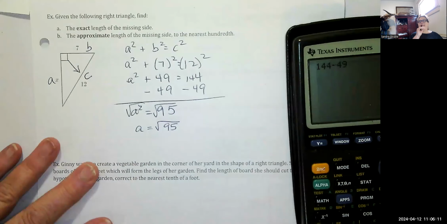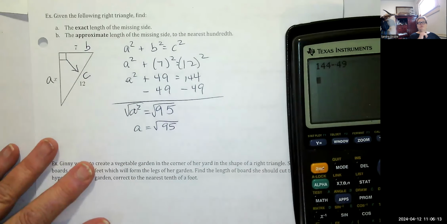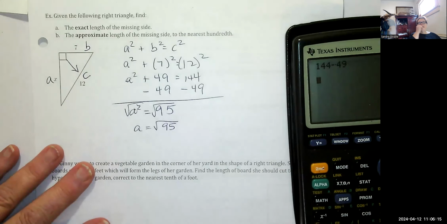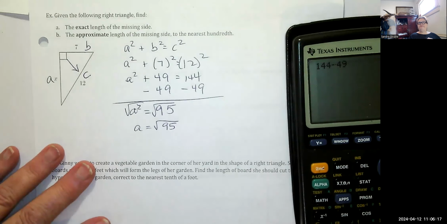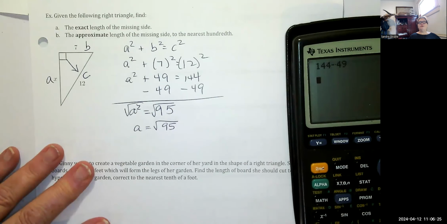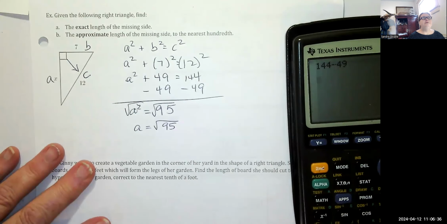Okay. Here's why I left it at that for just a moment. That is the exact answer. That is the exact length of the missing side. The reason you need to know the difference between exact and approximate is because in math, we expect the exact answers, unless it has to do with a word problem. And then for science, they are usually okay with having the approximate. So I'm going to make sure you know how to do both.